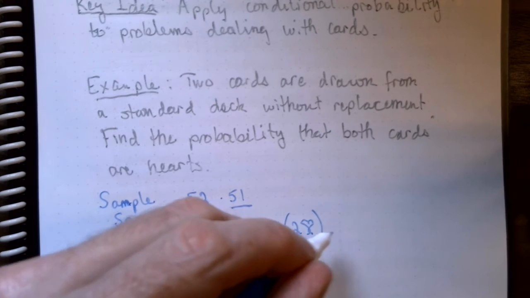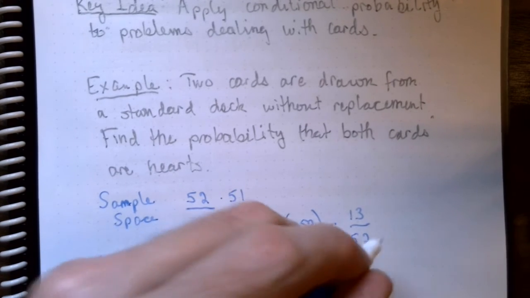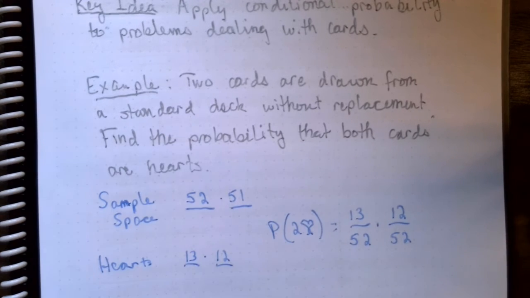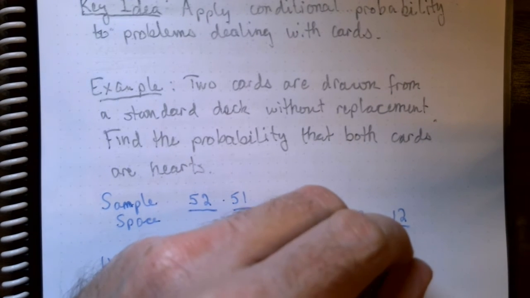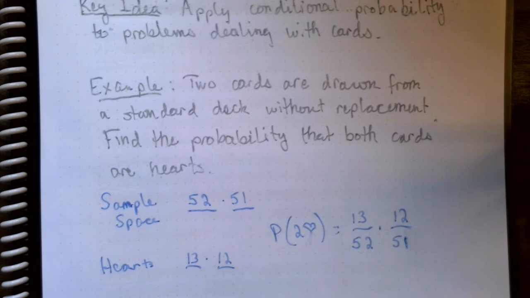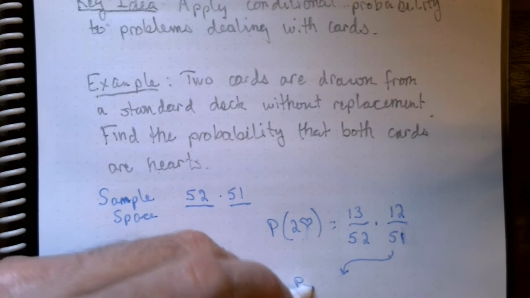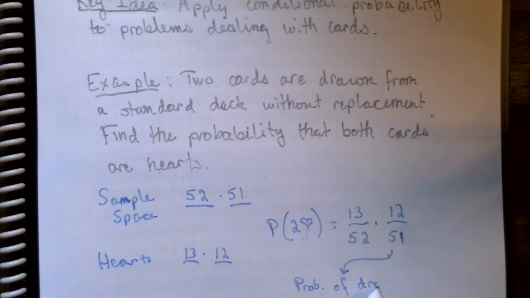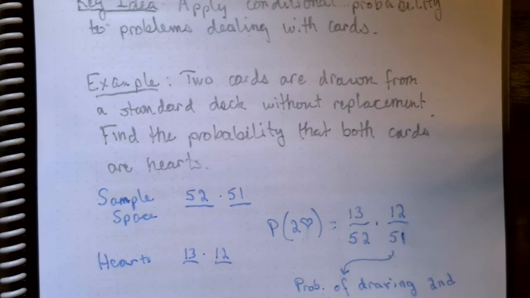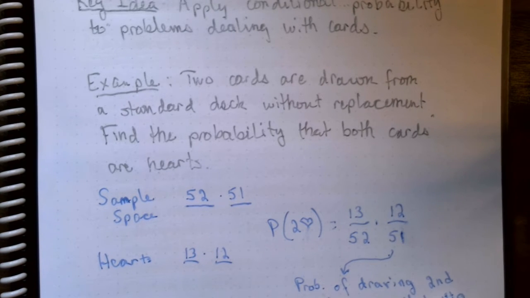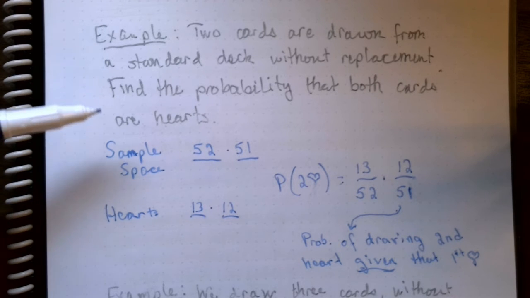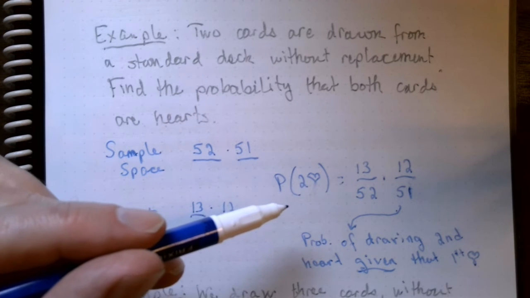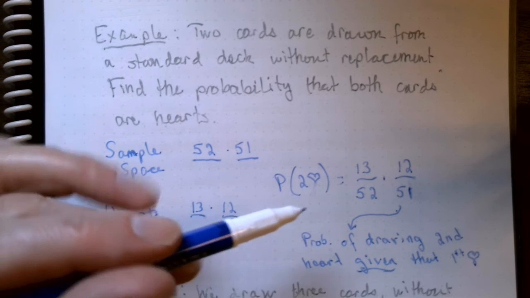So the probability of drawing 2 hearts here is 13 out of 52 times 12 out of 51, right? The sample space changed here. So this is the probability of drawing a second heart given that the first was a heart. Even though this problem didn't say that keyword given, it's kind of in there, right? Because when you draw that second card, you're dealing with a new sample space. You've only got 51 cards left in the deck.